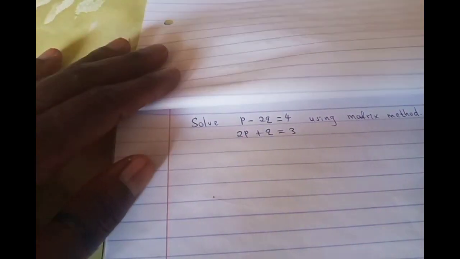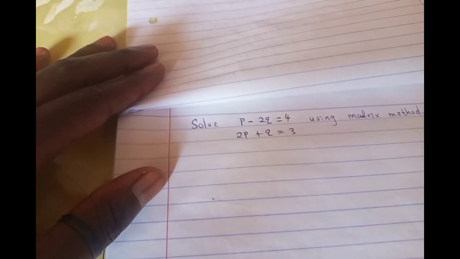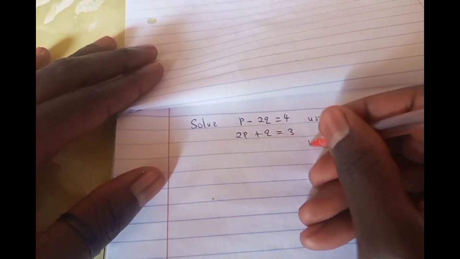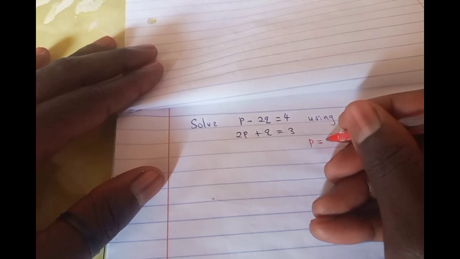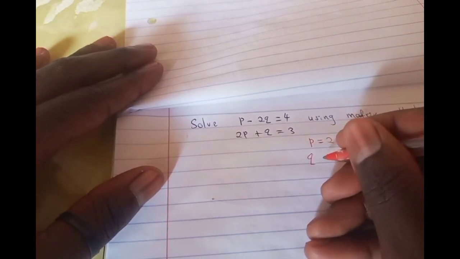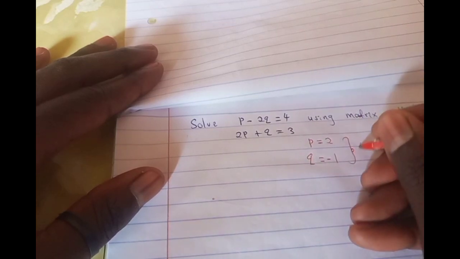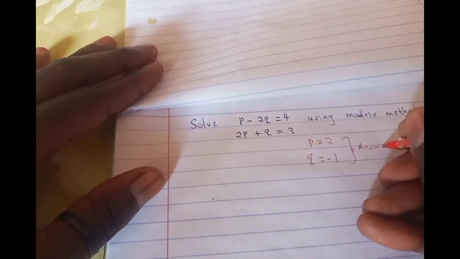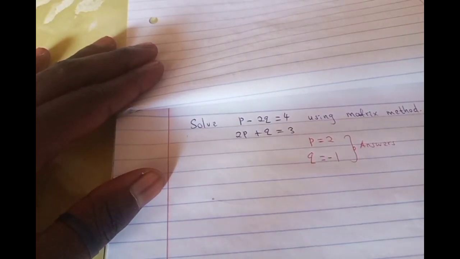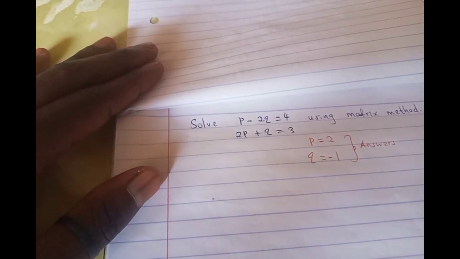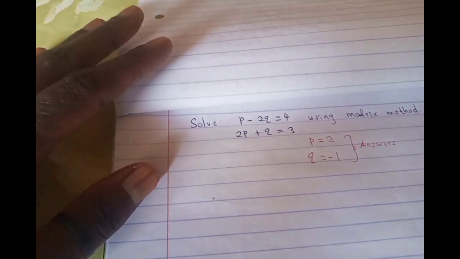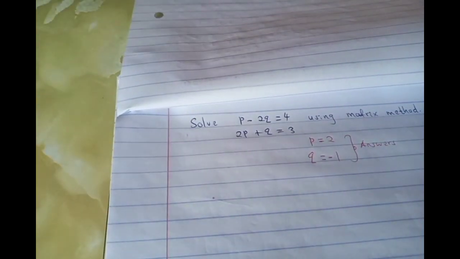Solve that and see if you will get your answers to be P should give you 2, and Q should give you negative 1. These are the answers. You can leave a comment in the comment section. Let me know whether you have succeeded in calculating it or not.